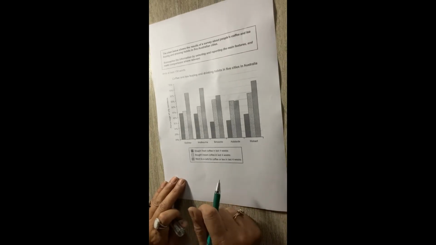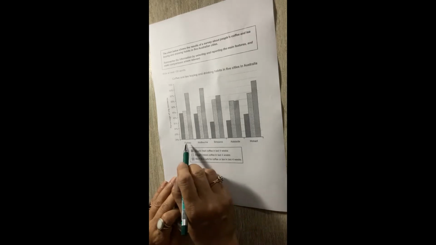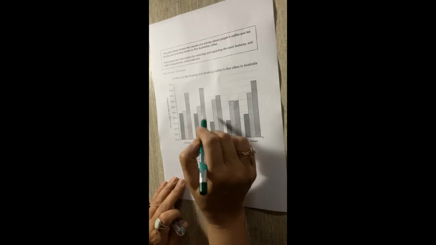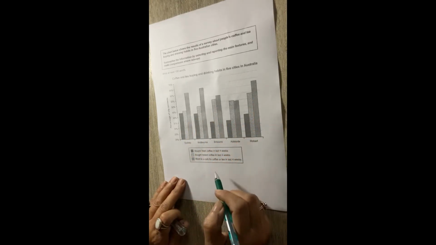So friends, in this task 1, I'll explain you how to answer this question. Now what type of a question is this? This is a bar graph. Since bars are made in this, so this is a bar graph basically.